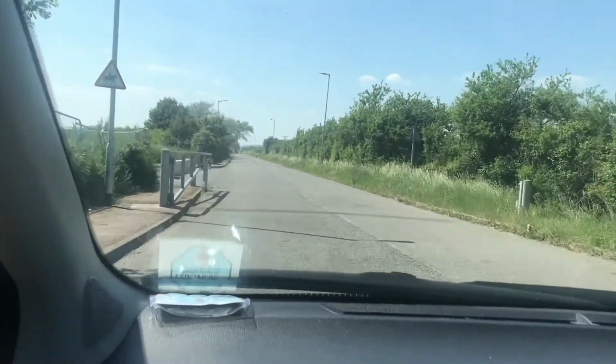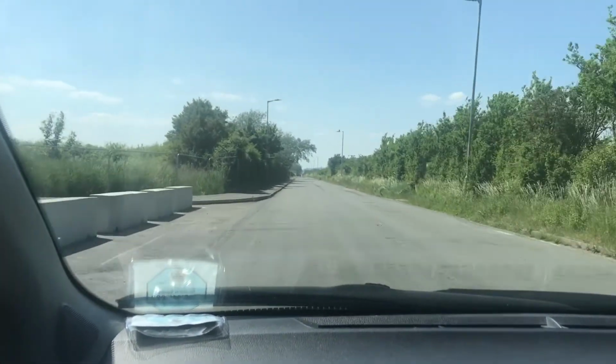And once we're off the exit, check your mirror, straighten your wheels up, cancel your signal, bit of gas and off you go.